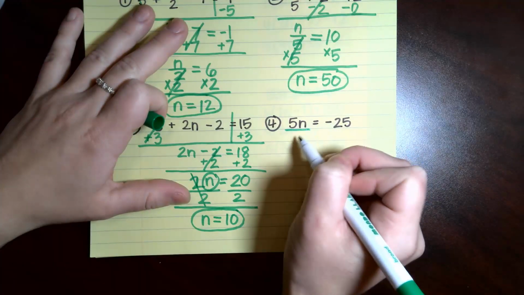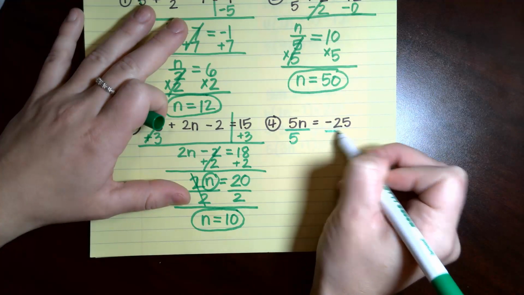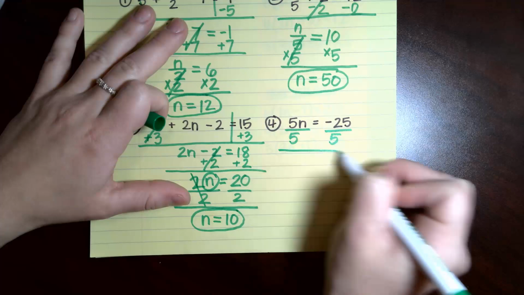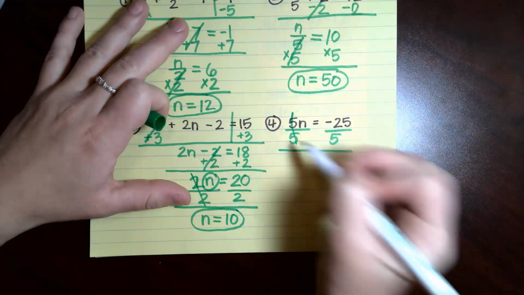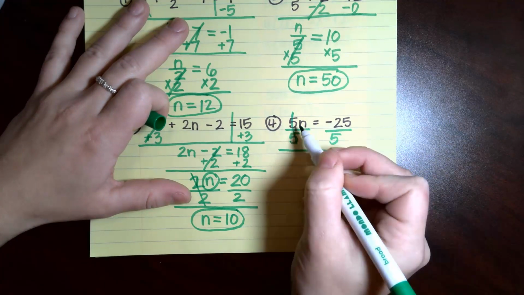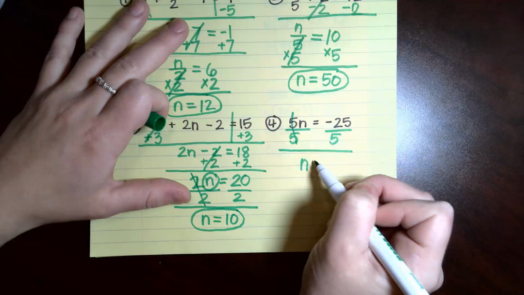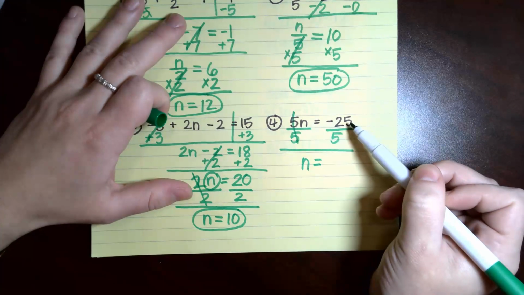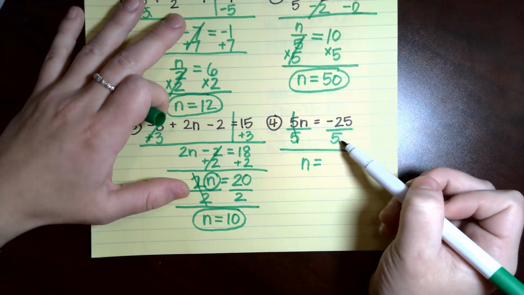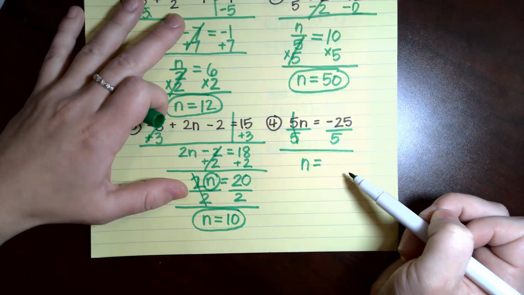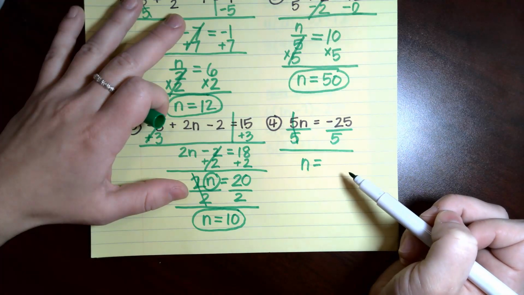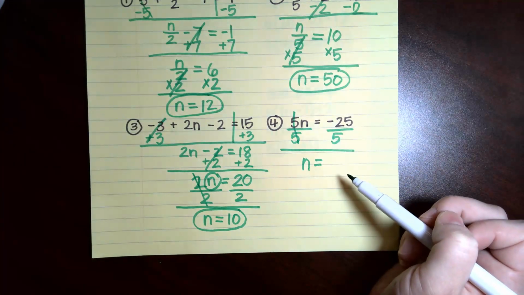I want to get n by itself, so we need to divide by 5 on both sides. My 5's cancel. I'll bring down my n equals, and what is -25 divided by +5? -5. Is it positive or negative, guys? I heard both answers. Negative.